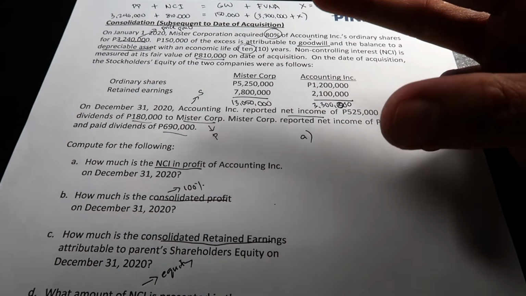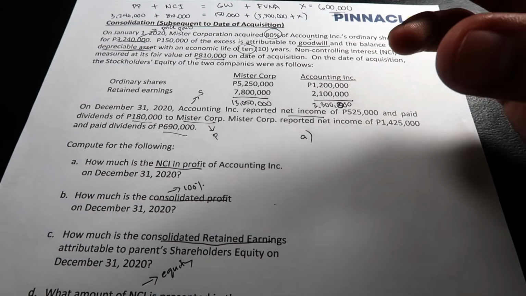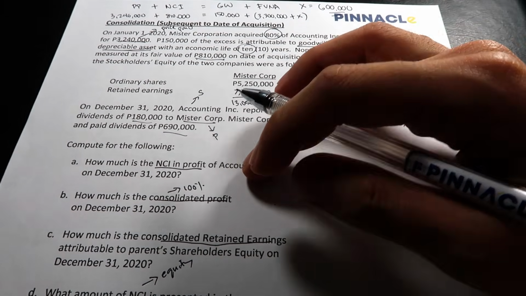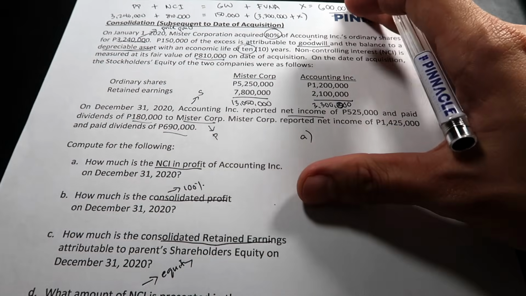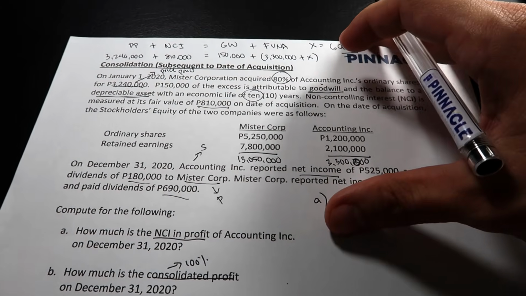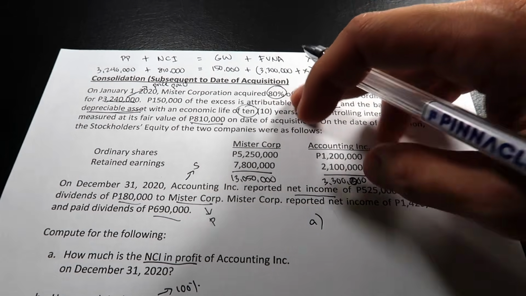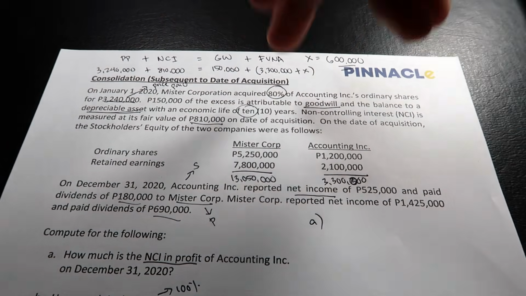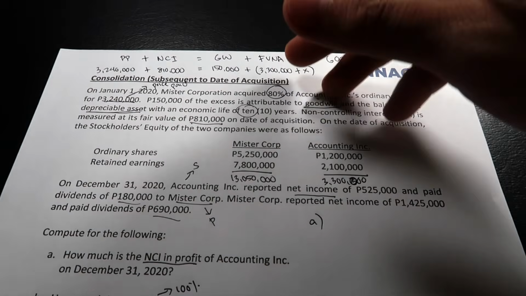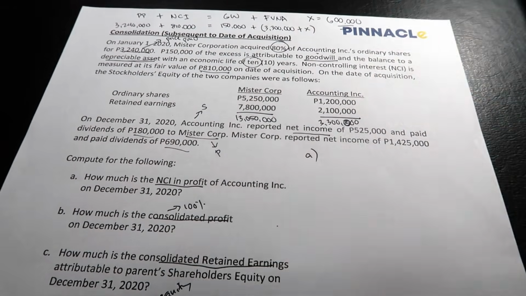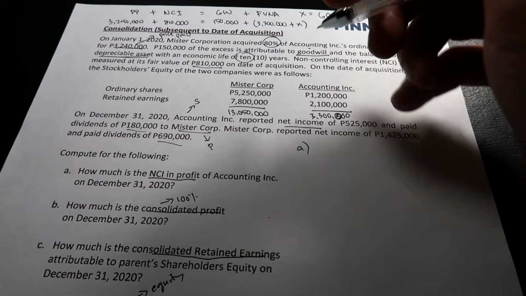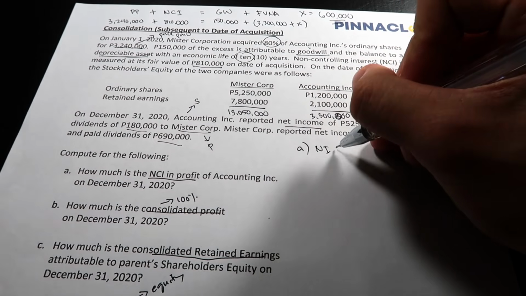How much daw yung share ni NCI dun sa net income of the subsidiary, which is Accounting Inc. Okay? How do you compute that? Well, kailangan mo muna malaman is that NCI has 20% stake in the subsidiary, right? So, si parent, own niya is 80%, well, si NCI owns 20% of the subsidiary. Gets? Okay. Net income of the sub.